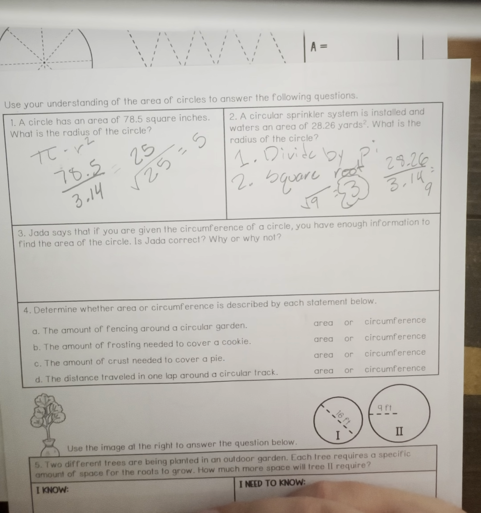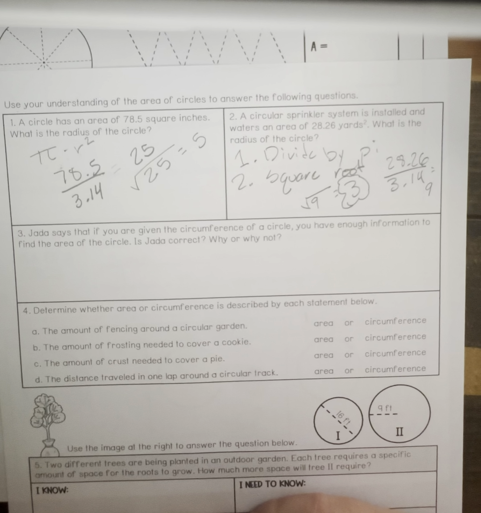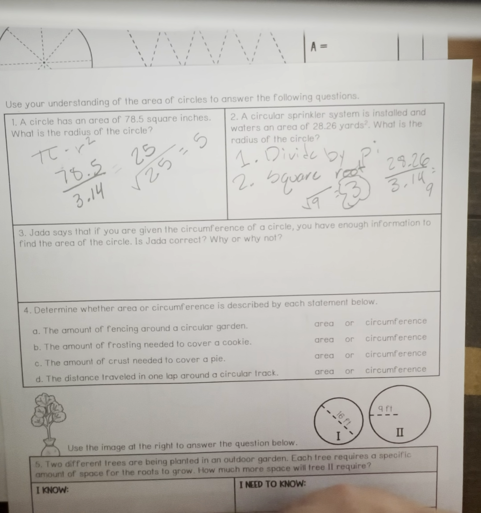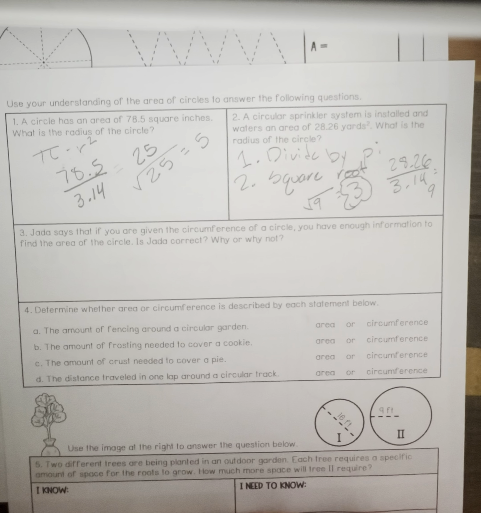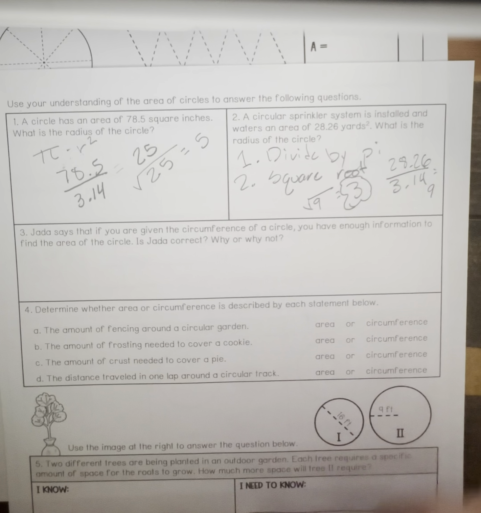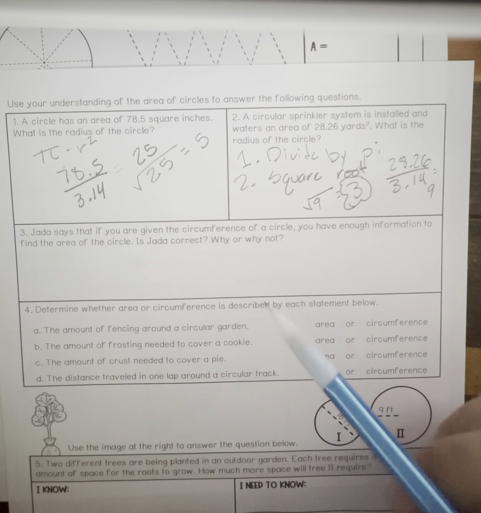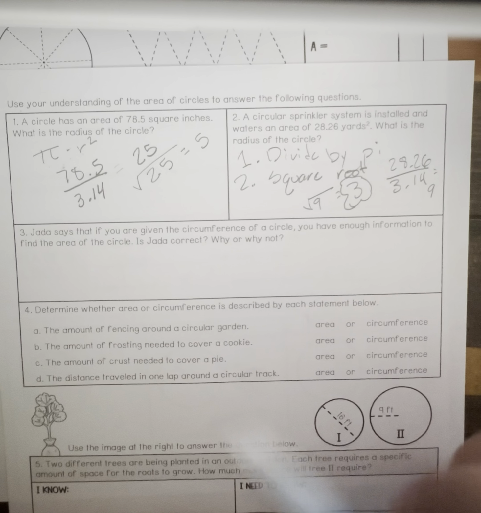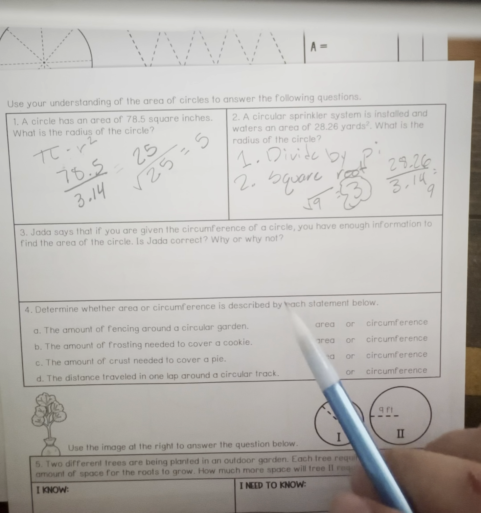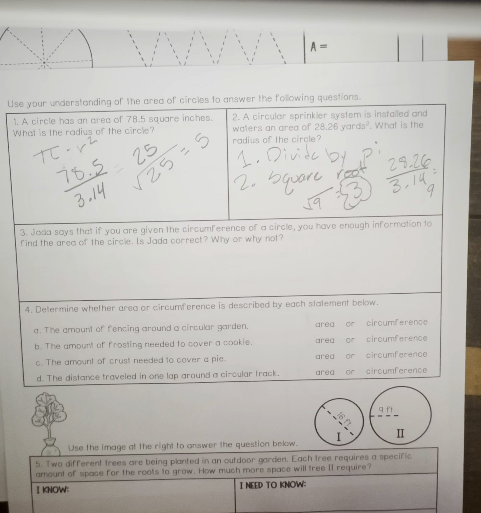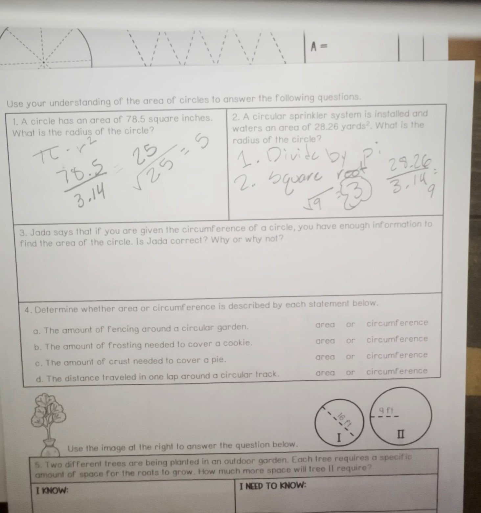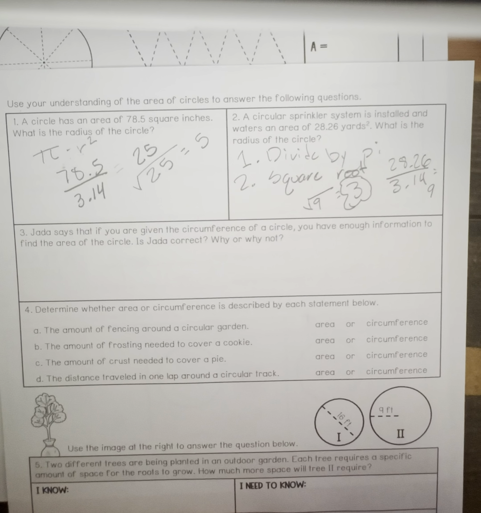So for number 3, where it says, Jada says that if you are given the circumference of a circle, you have enough information to find the area of a circle. Is she correct? I'll tell you why she's correct. If I have the circumference, I can backtrack my circumference formula, because remember, we would take the circumference and divide it by pi to get our diameter. Once I have my diameter, I divide that by 2 to convert it to a radius. And then once I have my radius, I do pi r squared and I get my area.